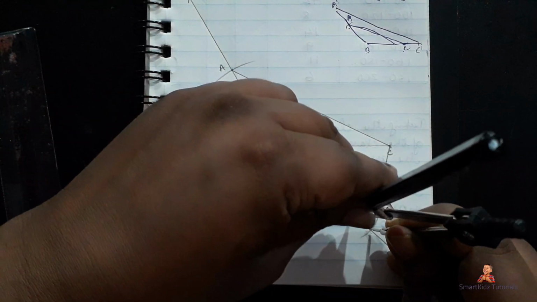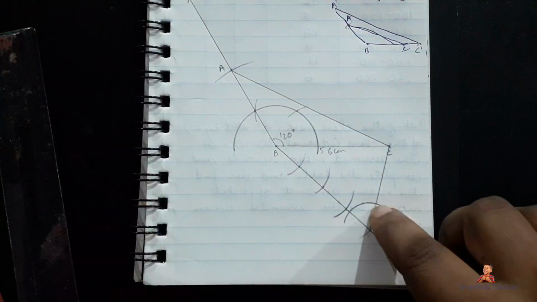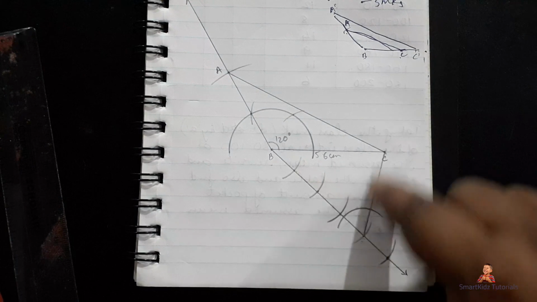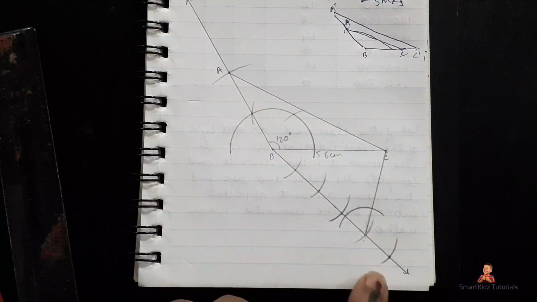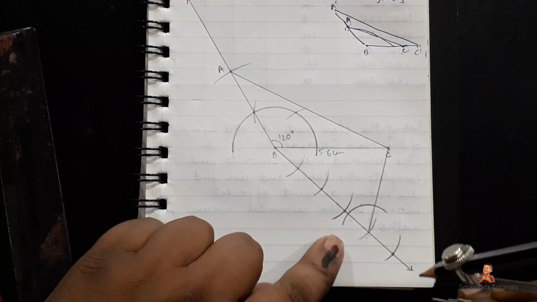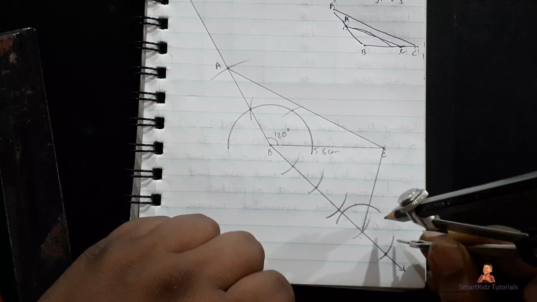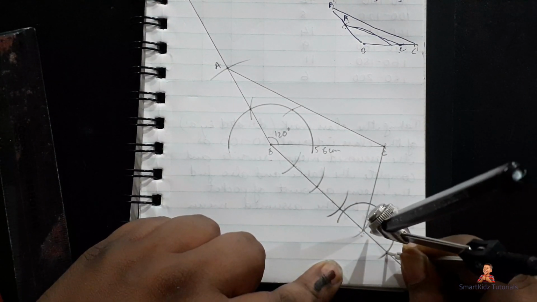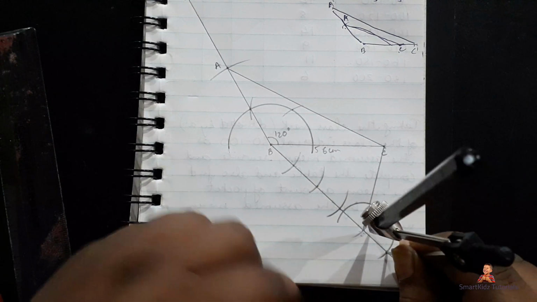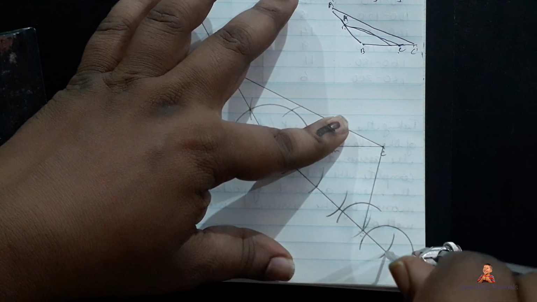So just a very little difference here, and I'm going to make sure I'm cutting both these lines, this one as well as this one over here. I am going to use the same measurement and keep the pointer at this particular arc where this arc cuts this line over here, and draw another arc like this.